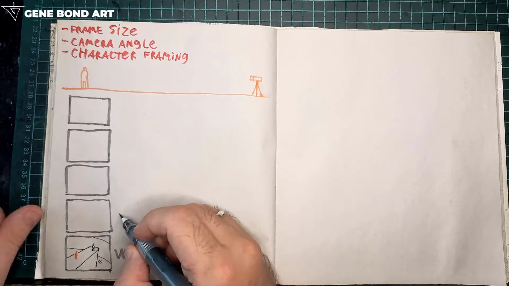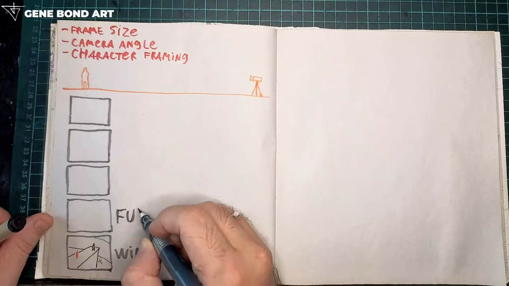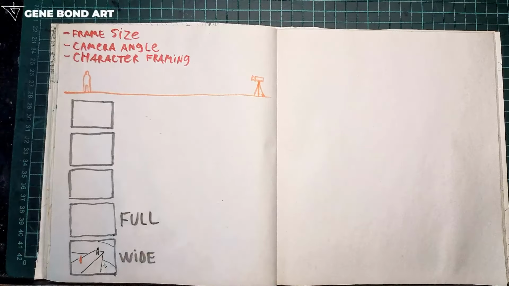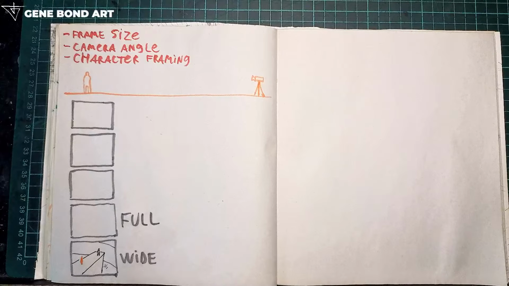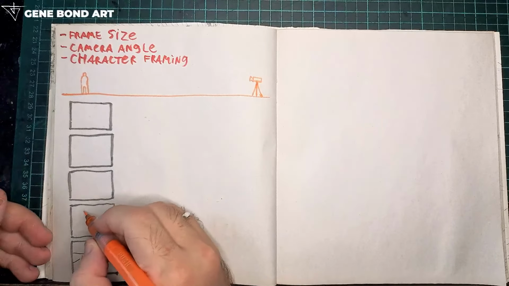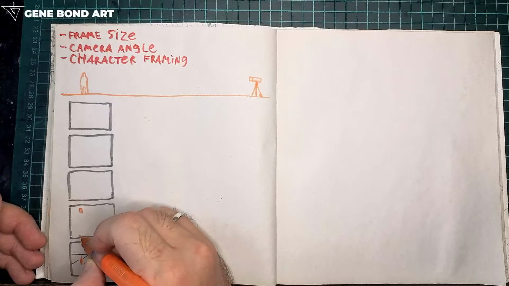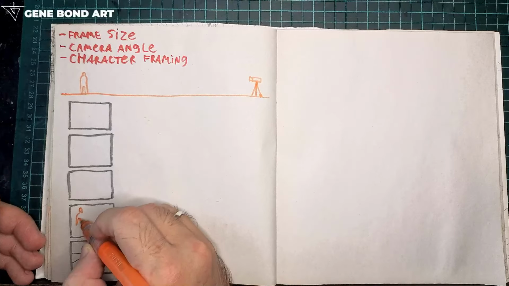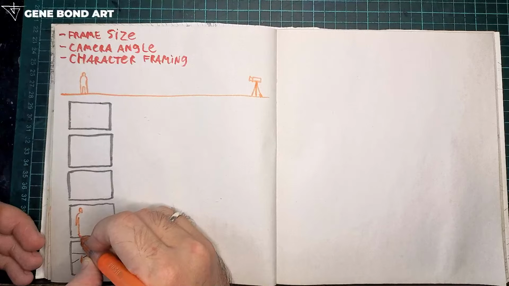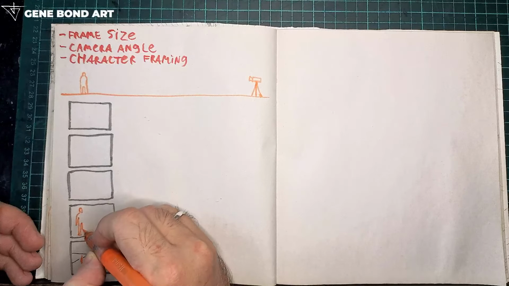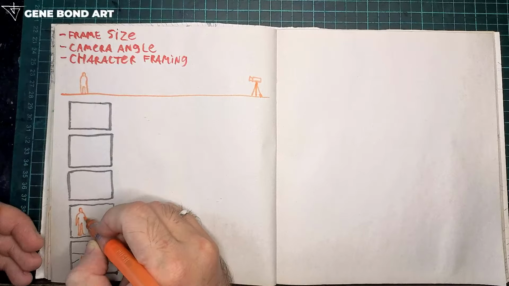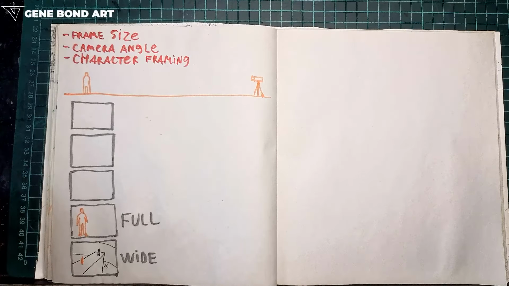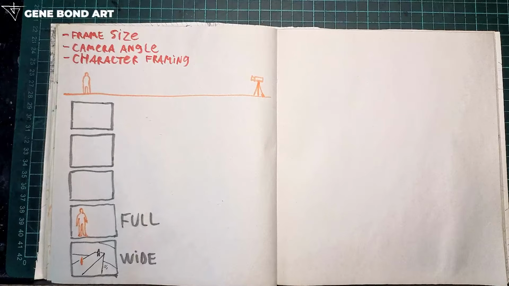Then the second type is a full shot. It means we can see the full body of a character, and the camera frame is a little below and a little above the character, so it will be full. The purpose of a full frame is to show the character's shape, the character's silhouette.